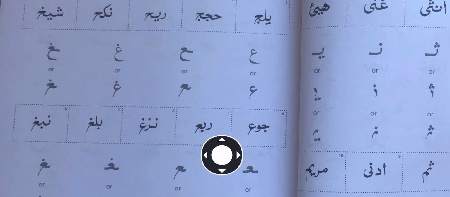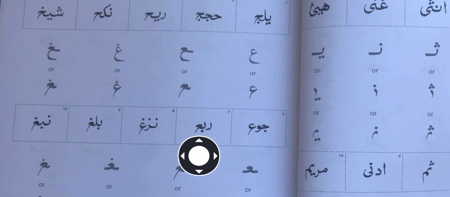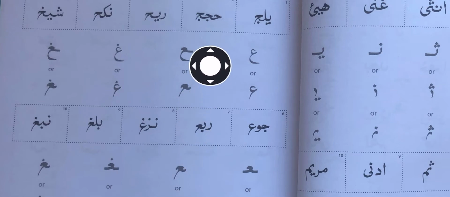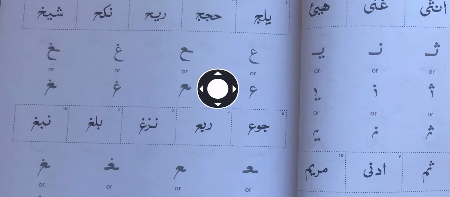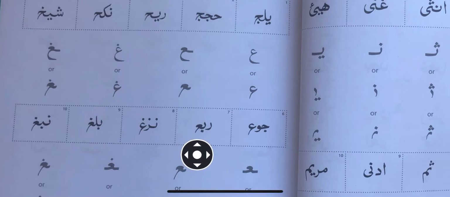Let's look at this one. What letter is it? Come on, all of you. Ra. And then Ba. What is it? Can you follow this shape? Follow the shape. Put your finger onto the shape and follow it, and you'll know what letter it is. When it's a dot underneath, then you can tell which one it is. Ba, and then at the end, which one is it? This one or this one? Is it the top one or the bottom one? It's the bottom one. Ain. Ra, Ba, and Ain. Well done.